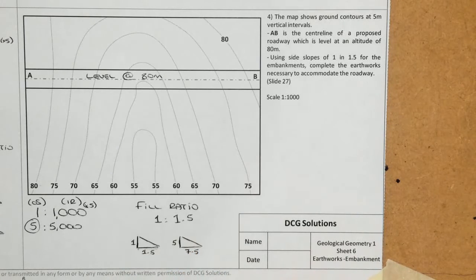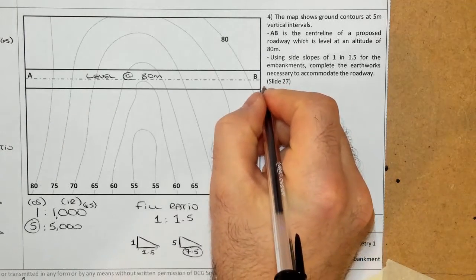And what that essentially means is, for every 5 millimeters on my sheet I travel down, I'm going to travel out 7.5 millimeters. So that's the one we're going to use there. That's 7.5. So if our road is at 80, I'm going to put in the measurements on this side.